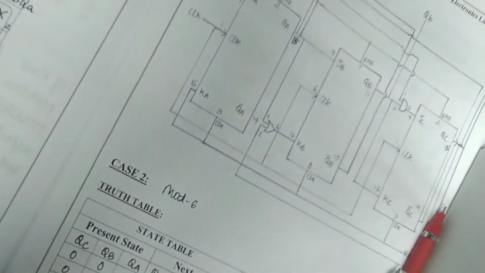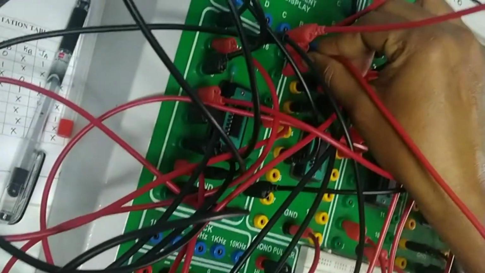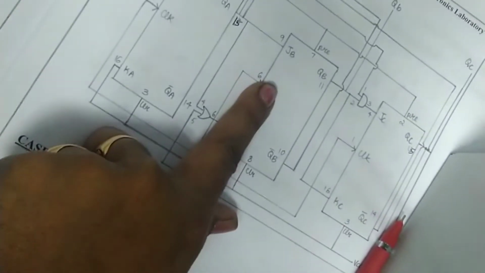What is JB? JB is equal to QA. QA is nothing but the output of the first flip-flop, which is pin 15. Pin 15 will be connected to JB. What is the pin number? Pin number 9. This JB is over. Then come to KB.